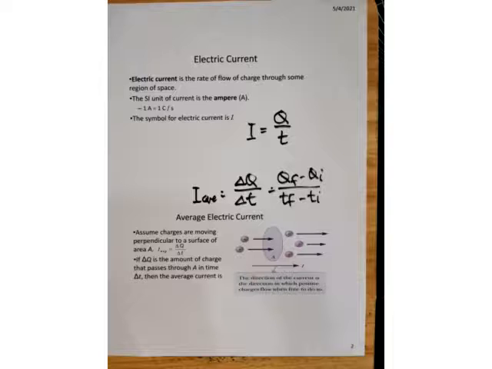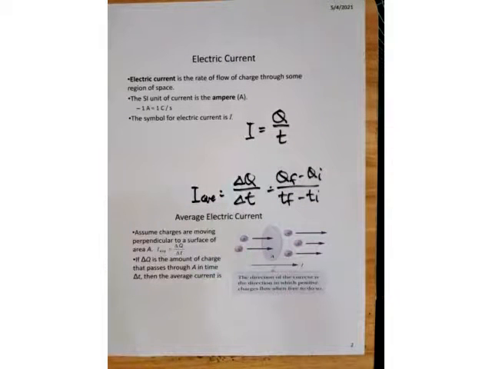At ang unit ng current natin ay ampere at ang ampere ay 1 coulomb per second. So generally, ang symbol natin na current na I ay equal siya sa Q over T, which is the total charge over the total time na nag-move yung mga charge na yon. Ang symbol natin ay I, you think of it as intensity. Okay, not C. So ang symbol natin for current is I. Okay, you think of it as intensity. So meron din tayong dalawang type ng current, yung average at saka instantaneous.